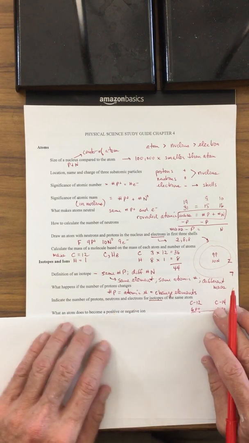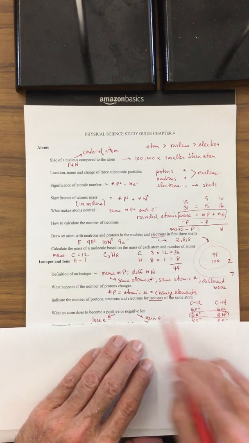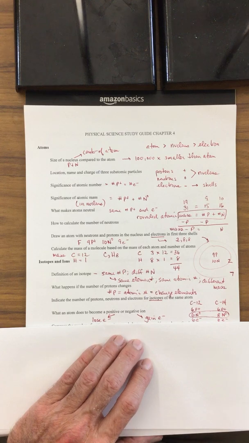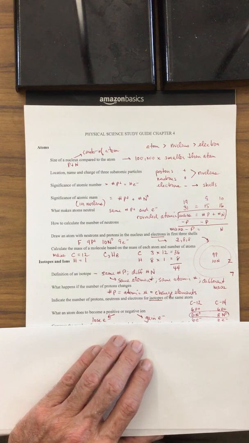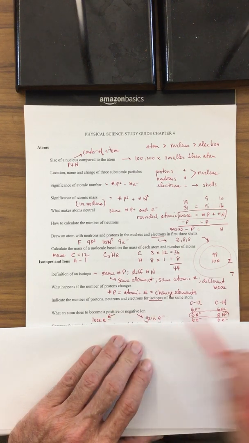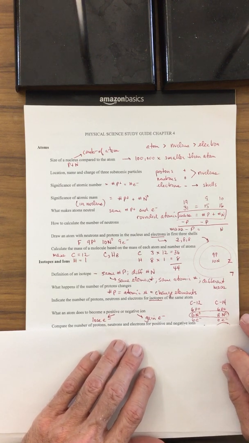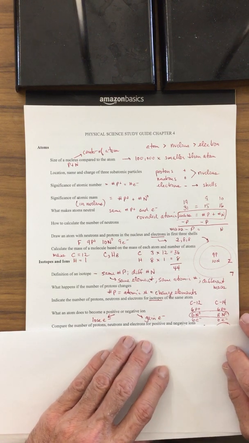To become positive, you're going to lose an electron, and to become negative, you're going to gain an extra electron. So how do you become negative? You gain the negatives. How do you become positive? You lose the negatives.